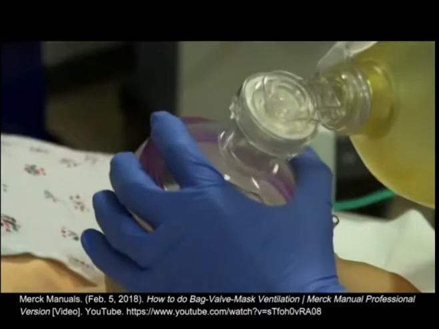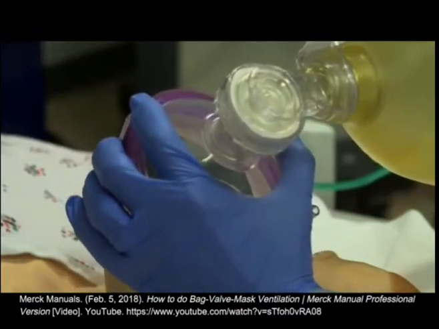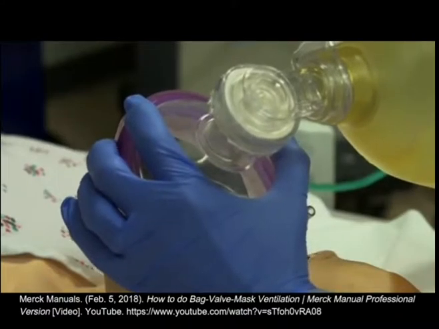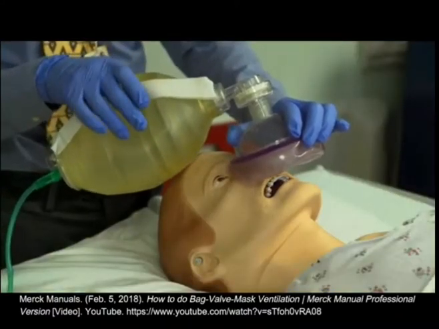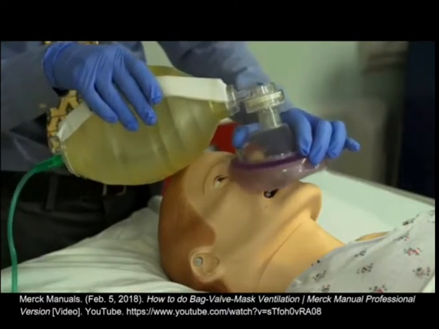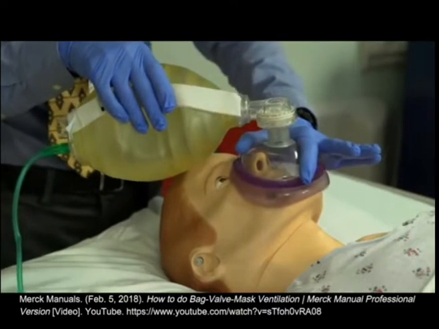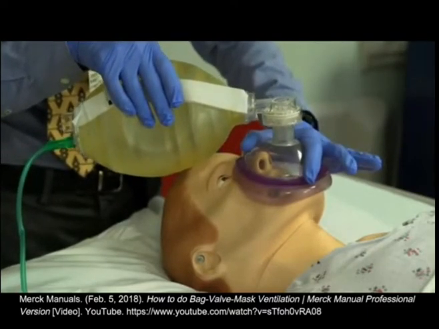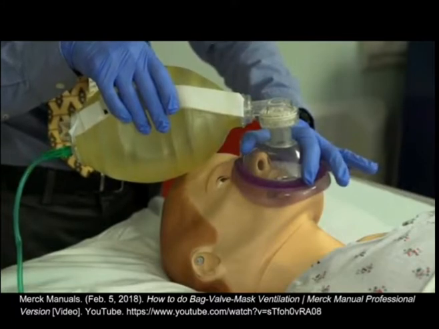To do the one-person technique, hold the mask in your dominant hand. The web space between your thumb and index finger should be wrapped around the connector stem. Lower the mask onto the patient's face. First place the nasal portion of the mask over the nose, and then lower the body over the patient's mouth. The bridge of the nose, the two malar eminences, and the mandibular alveolar ridge must be covered by the mask in order to achieve a proper seal.